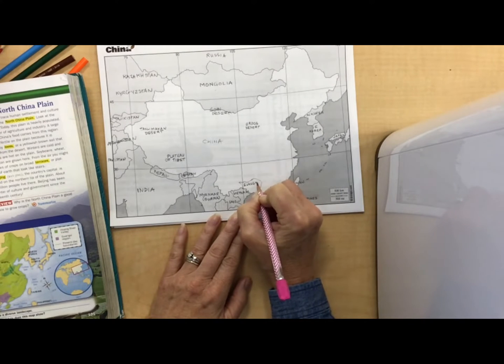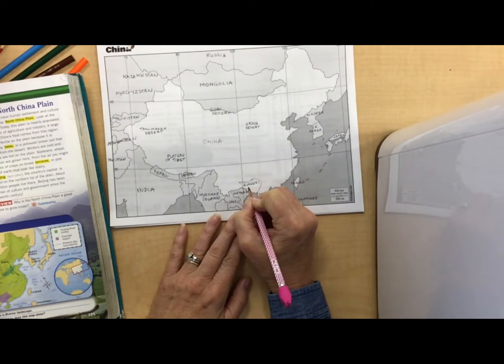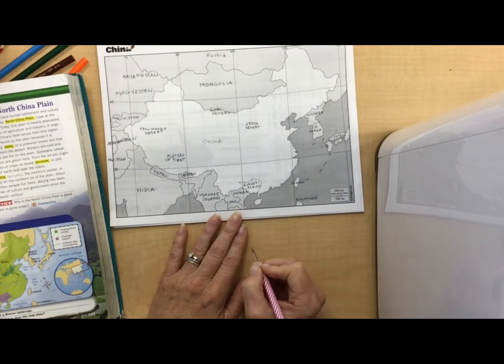Guangxi. Guangxi Zhengzhou. I'm going to put, actually I'm going to put Guangxi region. But it's the Guangxi Zhengzhou.